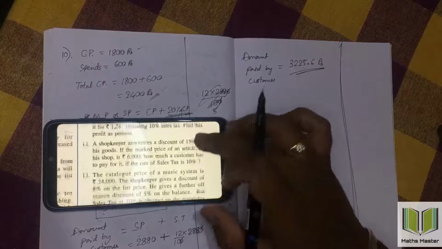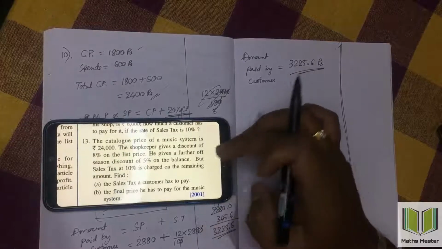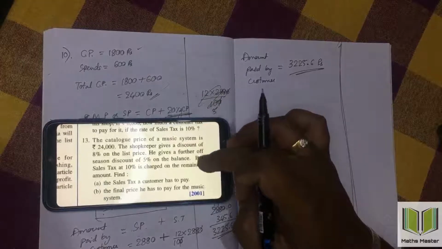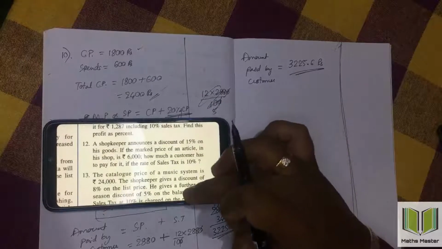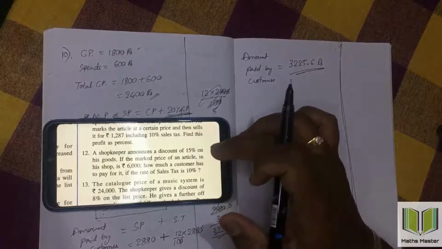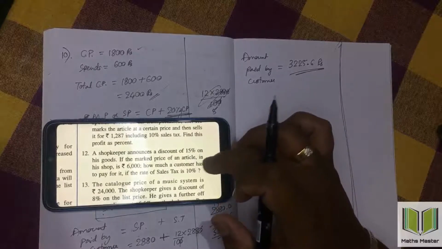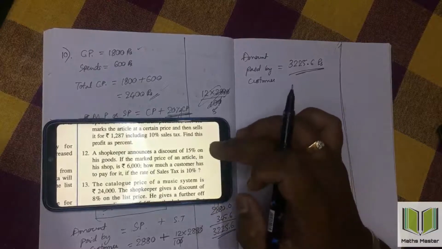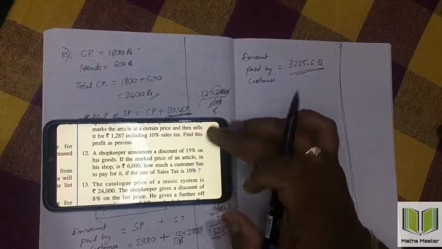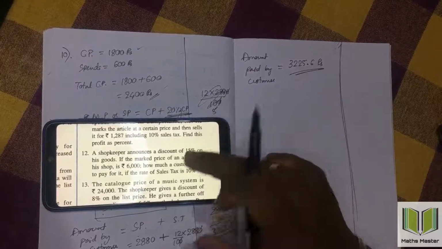Now 13th problem seems to be an important problem. It was asked for some question paper. Now let's see. A catalog price of a music system is 24,000 rupees. Wait, 12th one. A shopkeeper announced a discount of 15% on his goods. If the market price of an article in his shop is 6,000 rupees.